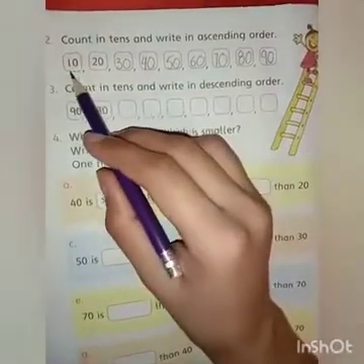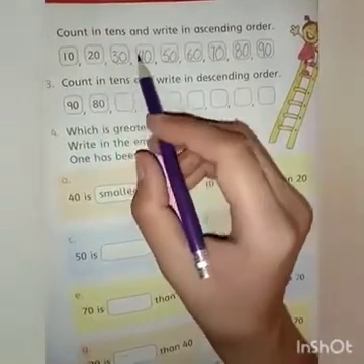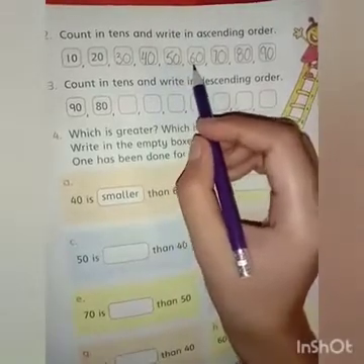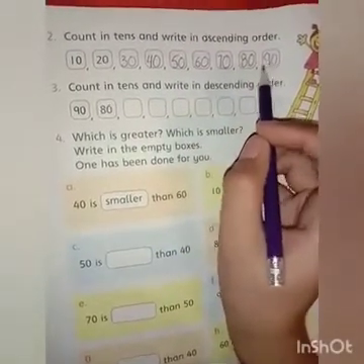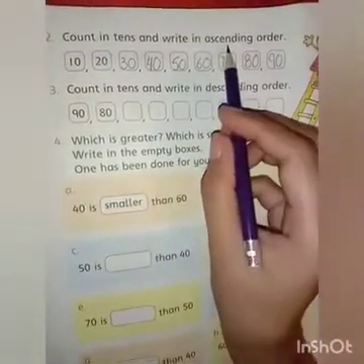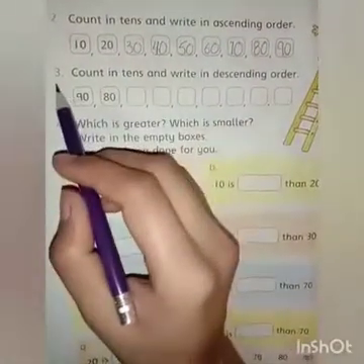10, 20, 30, 40, 50, 60, 70, 80 and 90. We are done counting in tens in ascending order. Go for the next one.